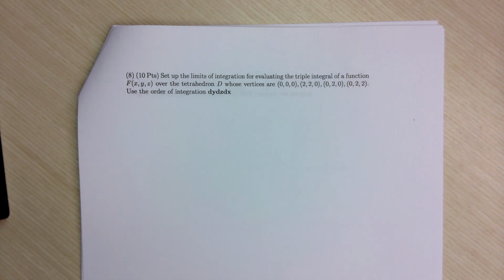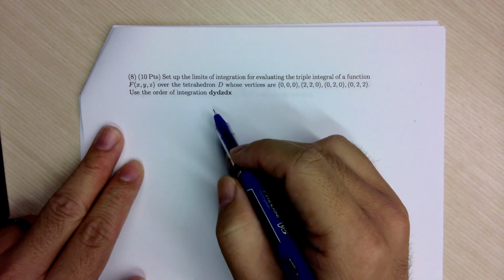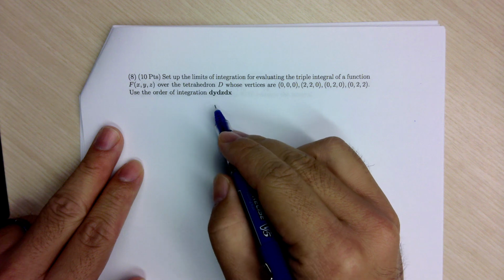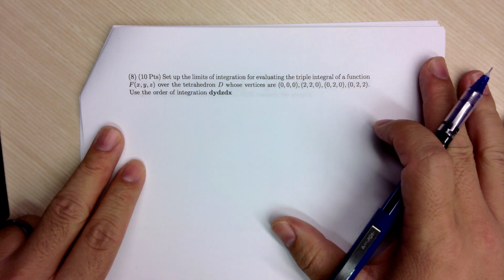Okay, so this is the problem. And it also asks us to use the order of integration dy, dz, dx.